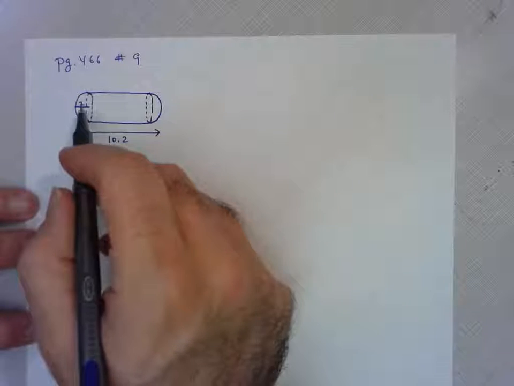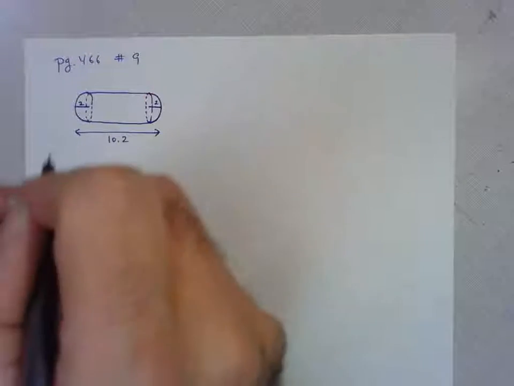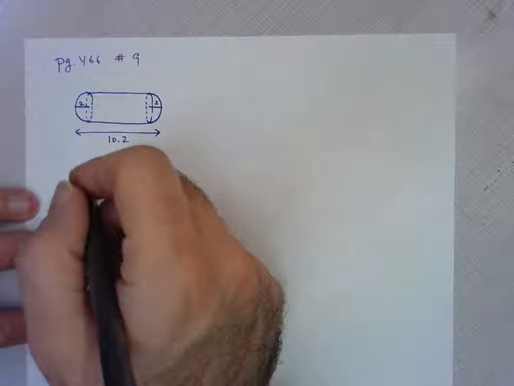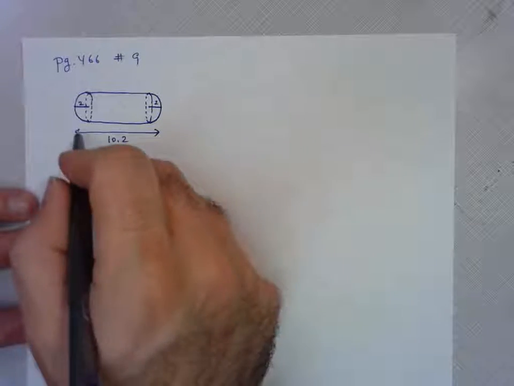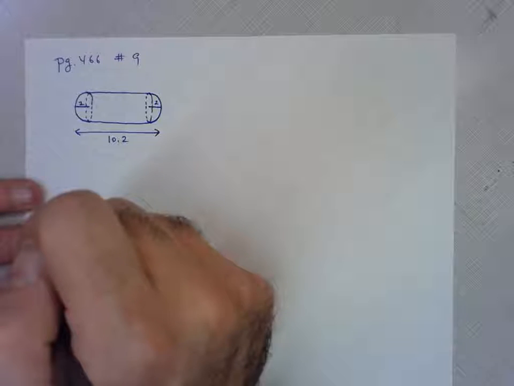They tell us that the hemispheres, both of these, have a radius of 2. So if that's a radius of 2, this is also a radius of 2. And the total length is 10.2 meters, so the whole thing.